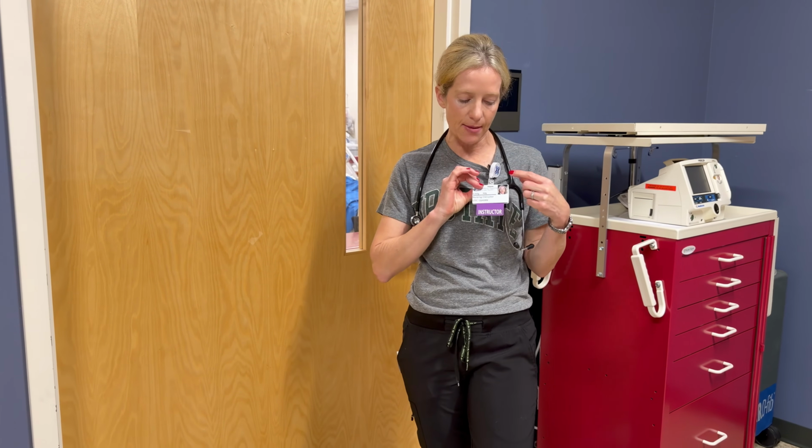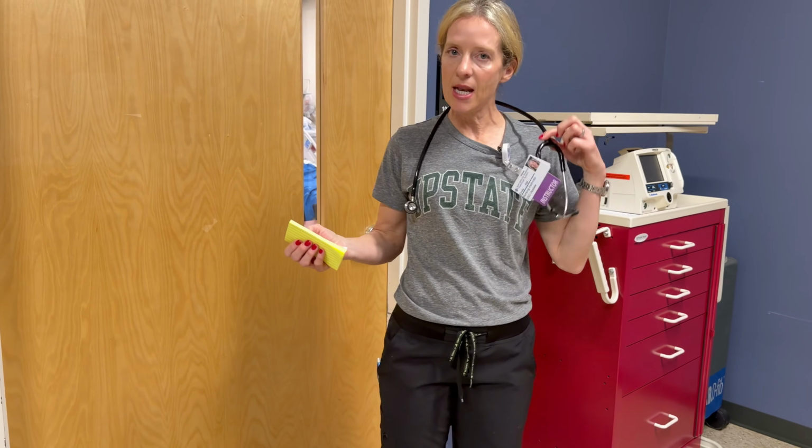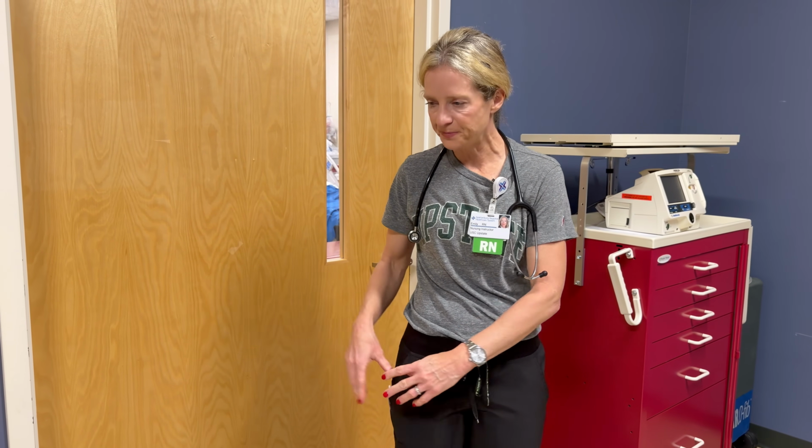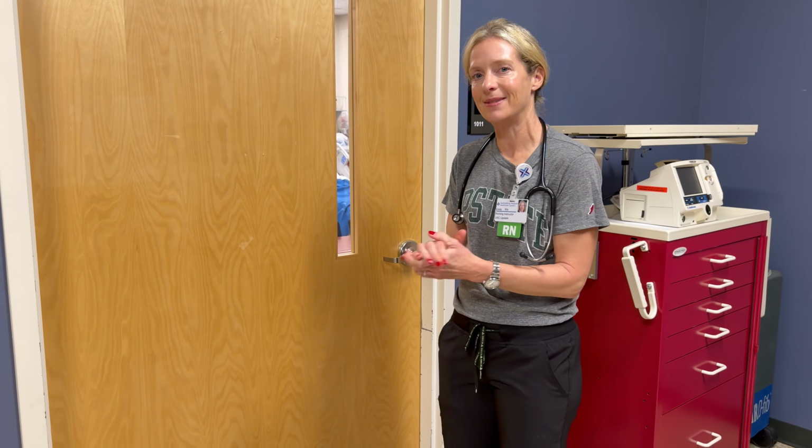We are also going to make sure that I have my name badge and all of my equipment. I have a stethoscope, a little paper and pencil or pen in case I need to write something down. Okay, we're ready.